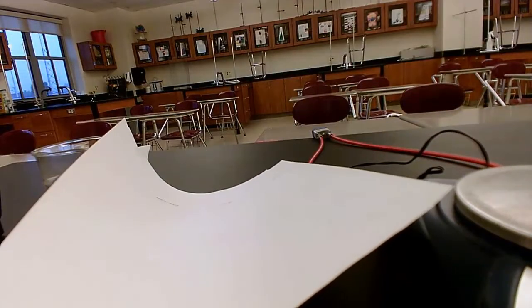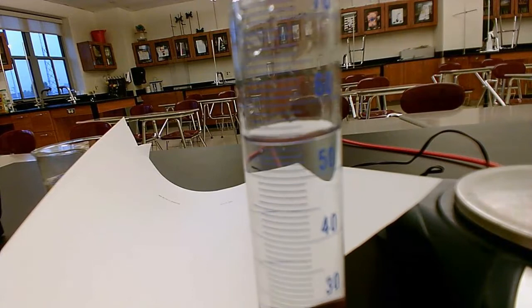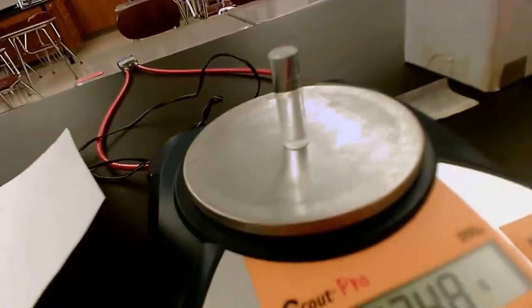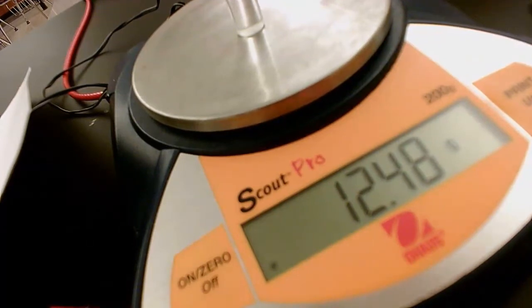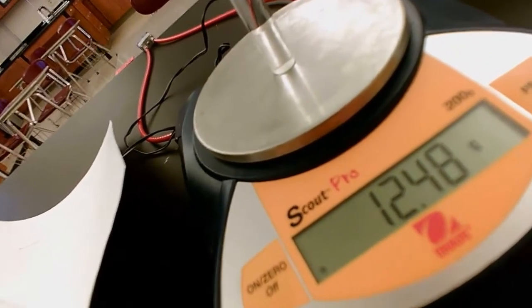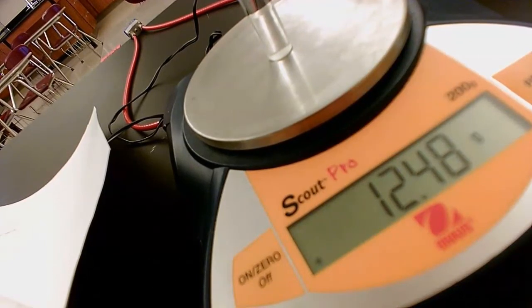So now, for part C, those people that will have solid C. Here's what solid C looks like. Sort of clear, so you know it's not a metal. And that is the mass of C. Same size, a lot lighter. Make sure you record it to 2 decimal places.